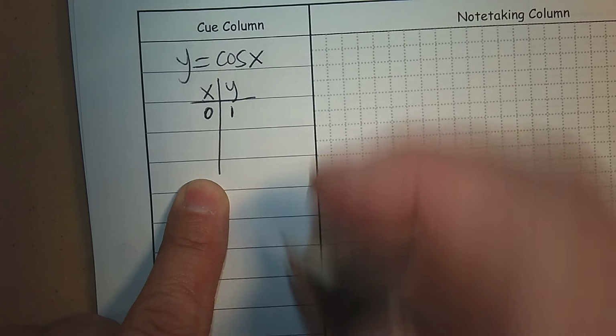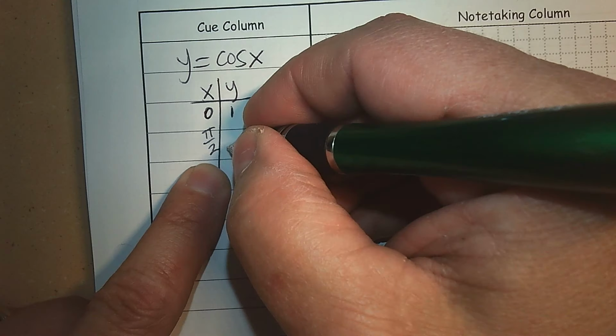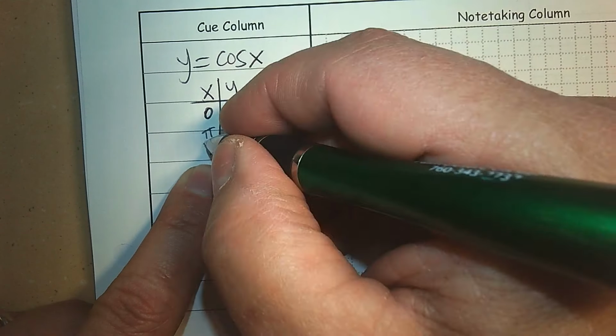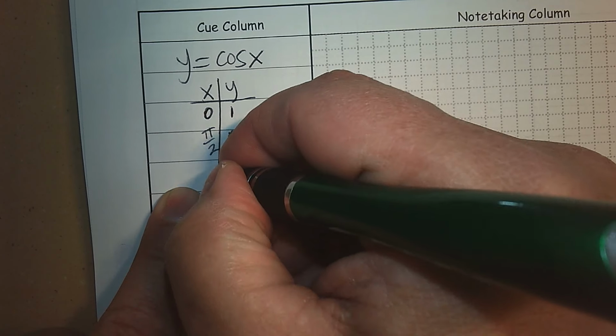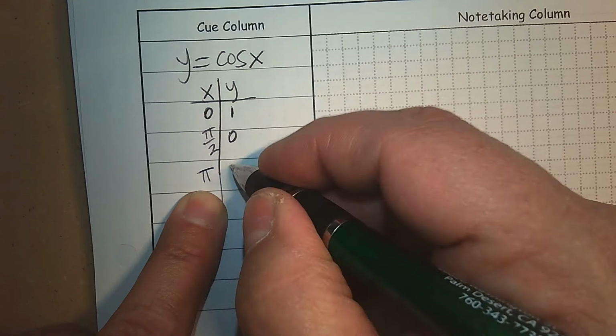The next is going to again be an angle. I'm going to do it in radians. So at pi over 2. And then the y-coordinate's the answer. What's the cosine at pi over 2? And the next one on an axis is pi. And what's the answer at pi?